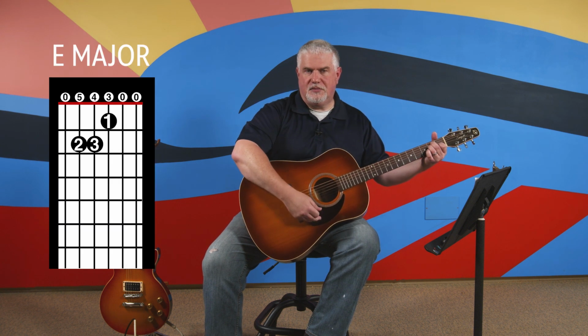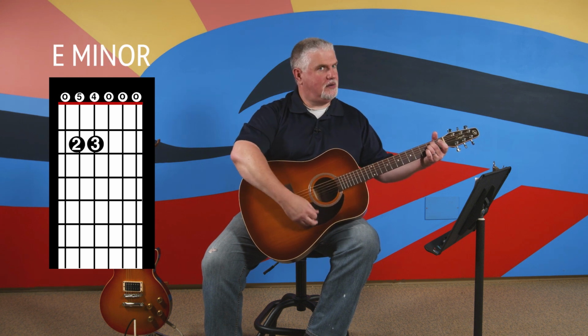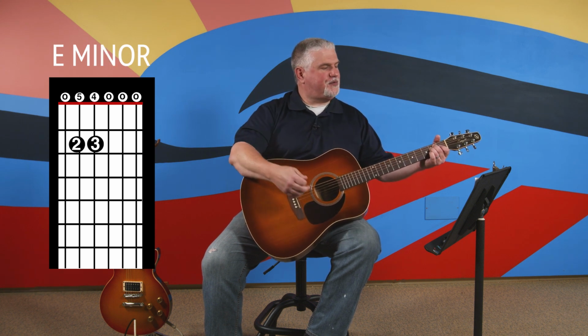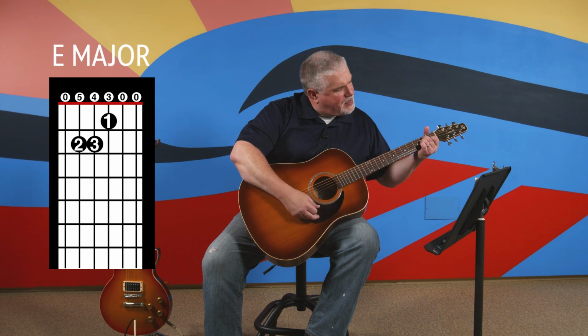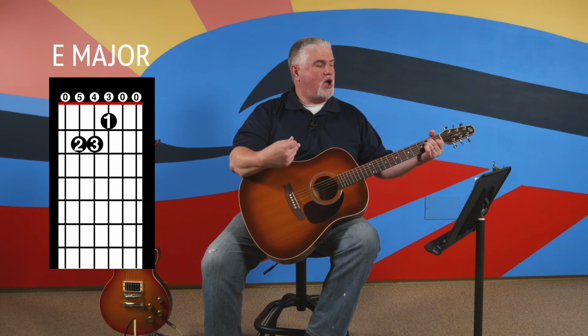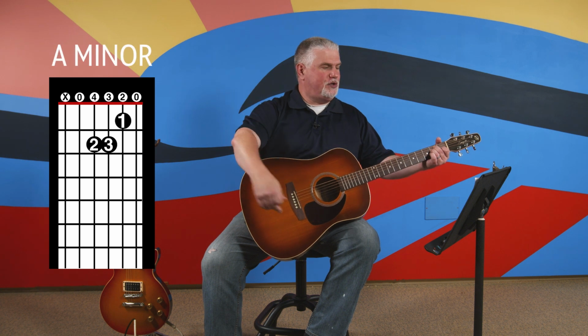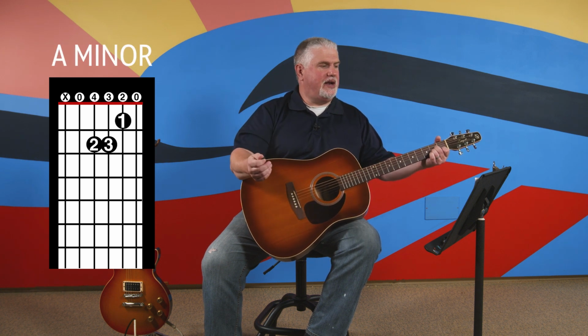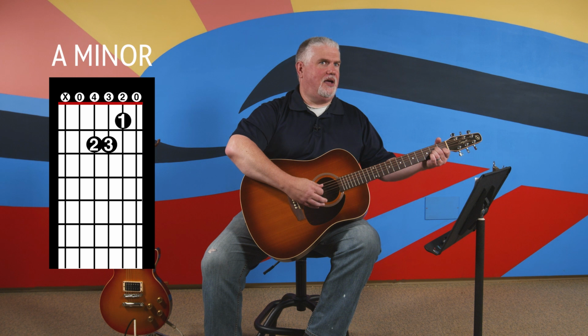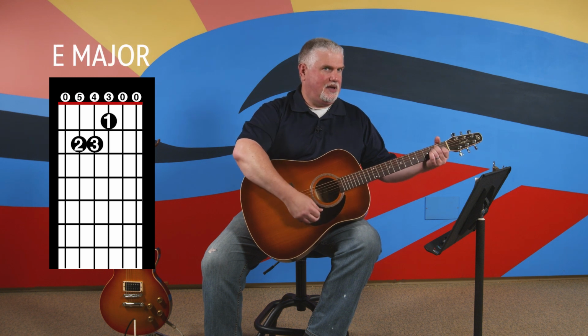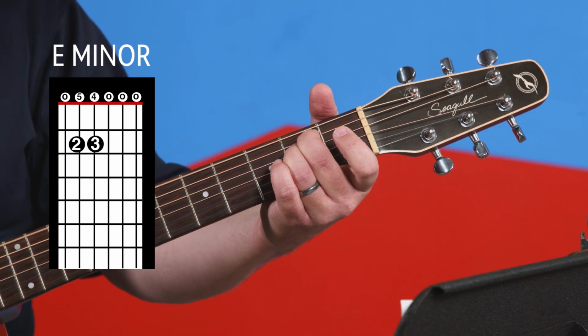That is E minor. So, again, hopefully this will help you memorize or begin to memorize some of those chords, because there are some similarities. E major, take your first finger away. E minor, put your first finger back down again. It is E major. Take that shape, move everything down one string, and it's A minor. A minor, E major, E minor.